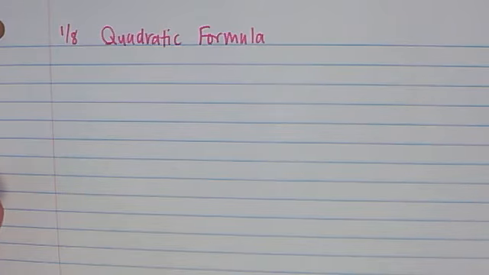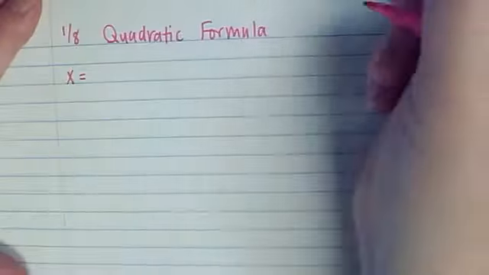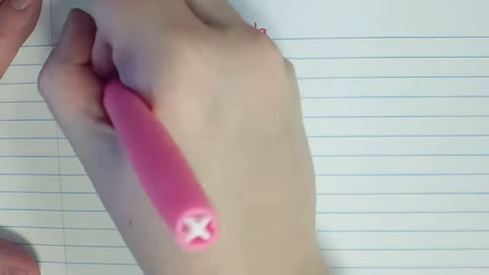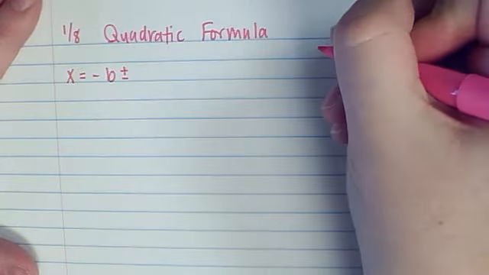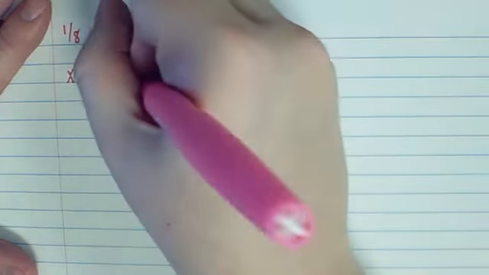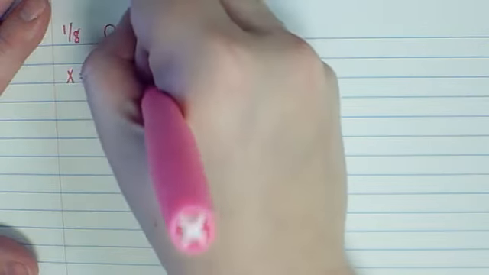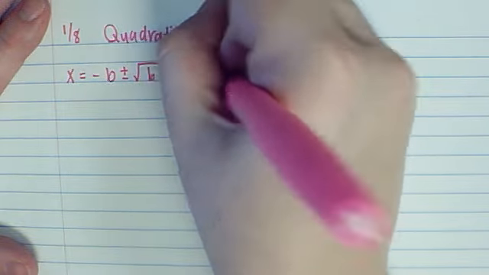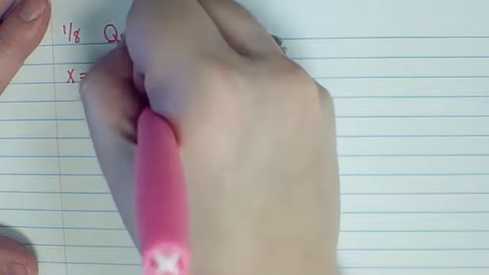Okay, so today we're talking about the quadratic formula. You learned this as freshmen, and I know in some teachers' classes you learned it by singing it to the tune of Pop Goes the Weasel. Well, I'm not doing that again, but it is negative b plus or minus the square root of b squared minus 4ac all over 2a.